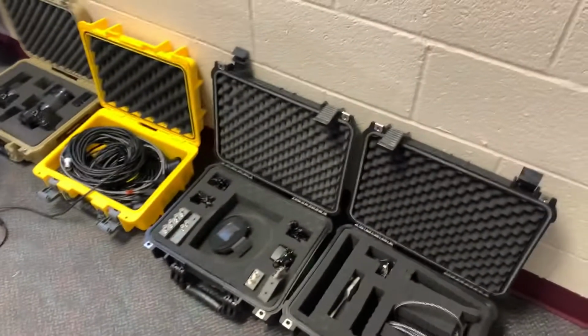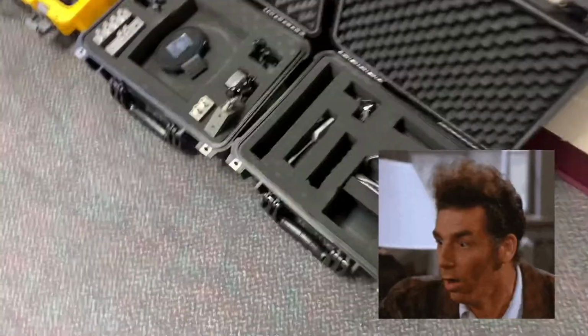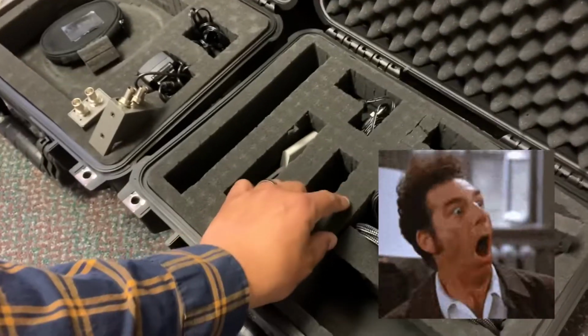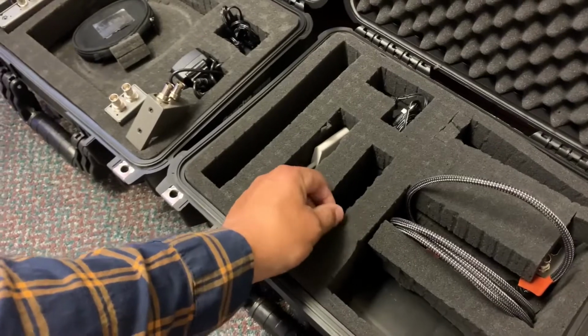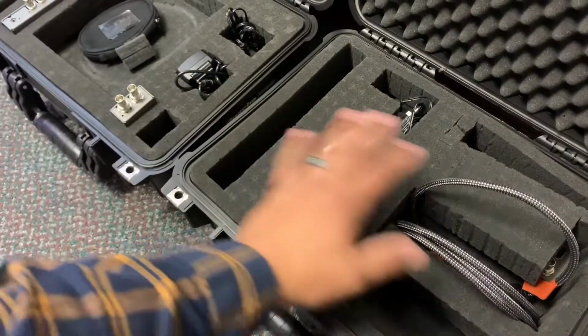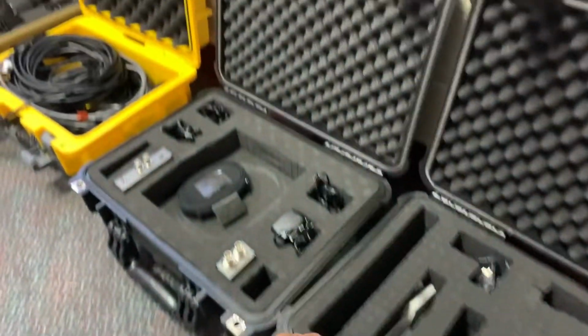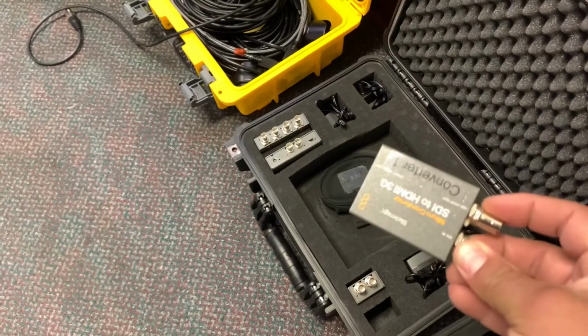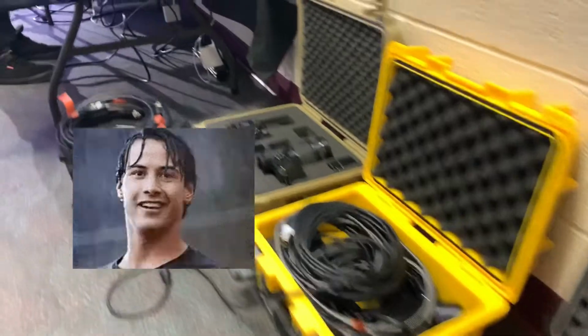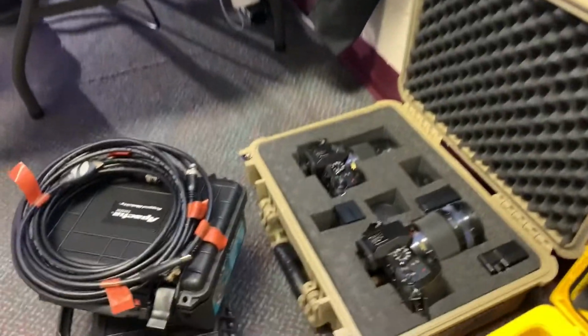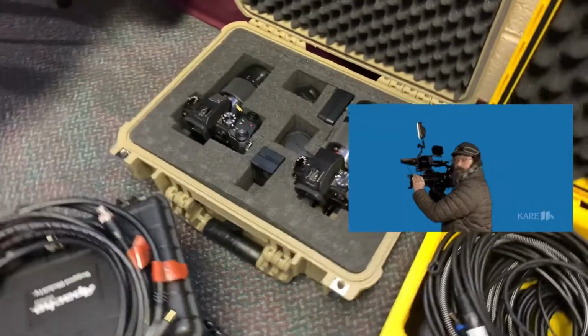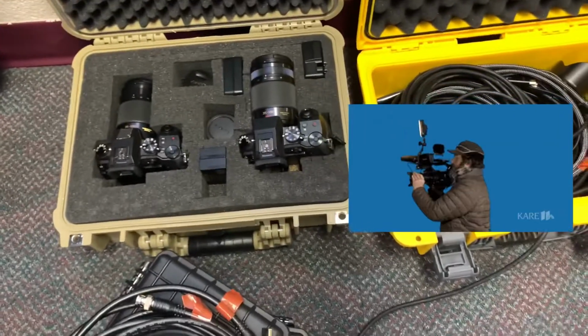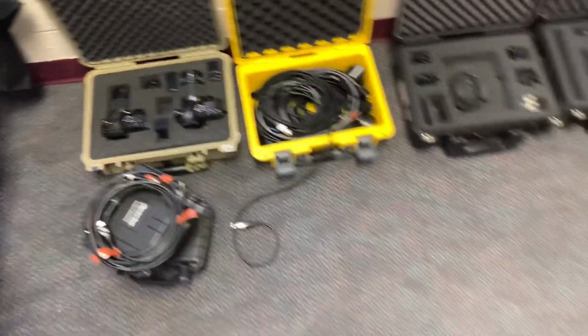And these are all of our live stream equipment. You're able to cut out these foam pieces here and just make slots in it for all your wires and all your cabling. These convert SDI into HDMI. And we also have our camera boxes. The camera operators will come in and grab this box and set everything up. So that's kind of cool.